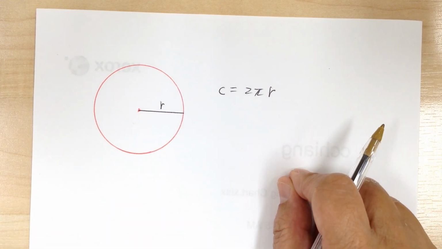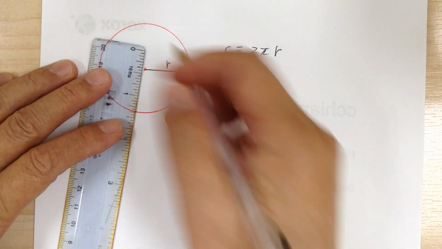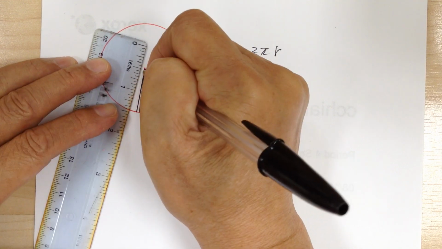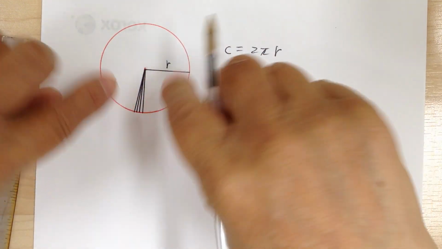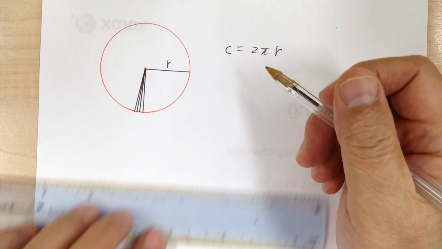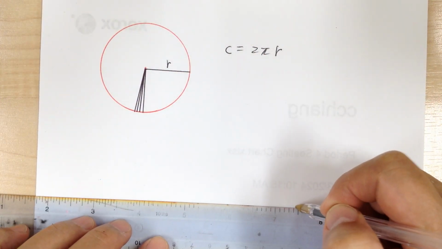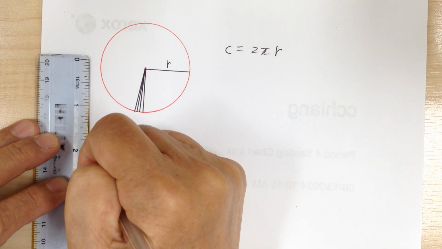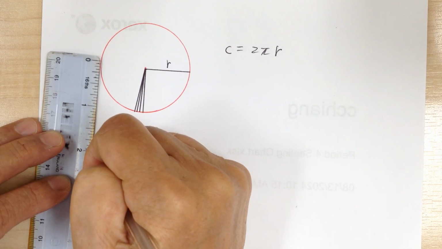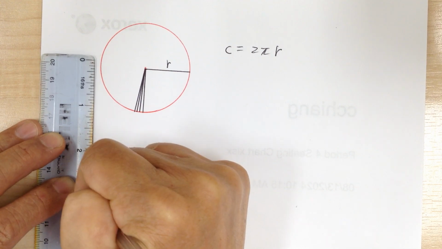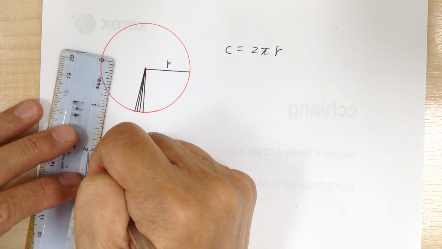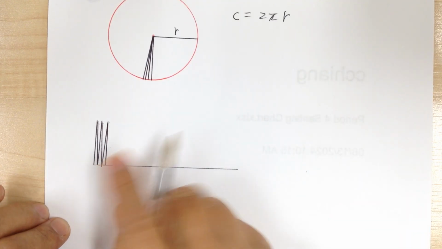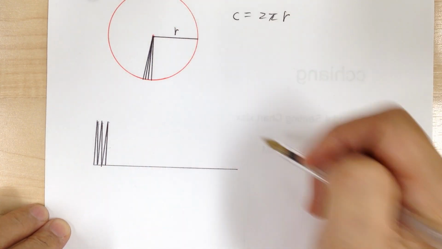Now, to find the area, imagine that you were to cut the circle into a lot of little tiny strips, like triangles. You cut it and you open it up. You're going to imagine that the triangles are very tiny, so you get a lot of little tiny triangles. Again, I'm just kind of exaggerating. Imagine that the triangles are infinitely small.